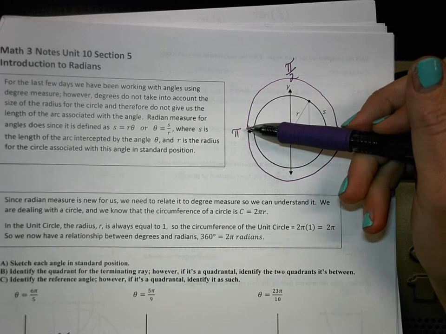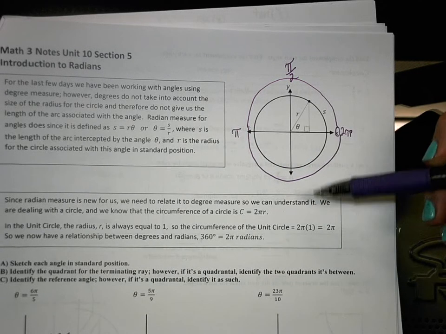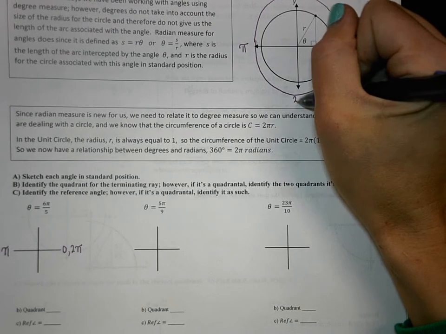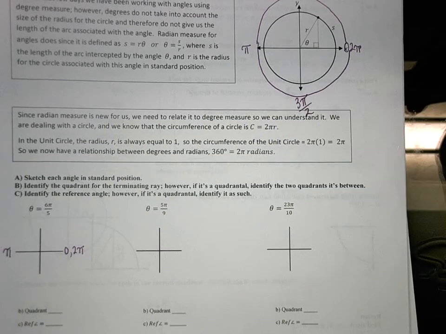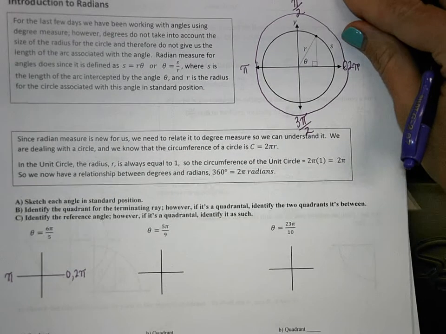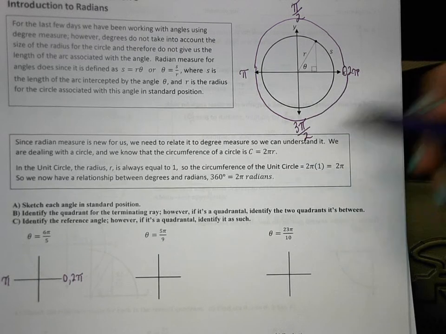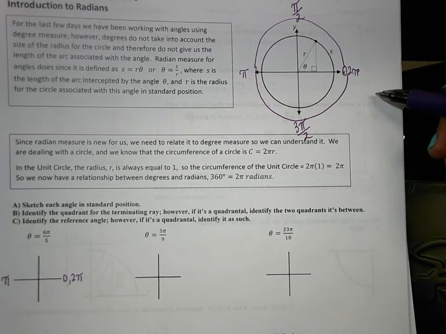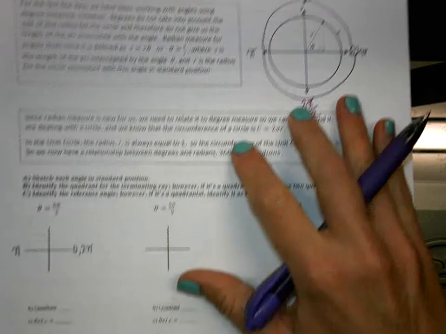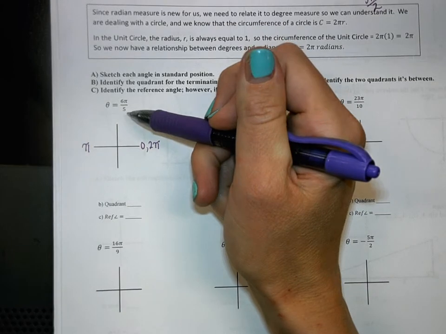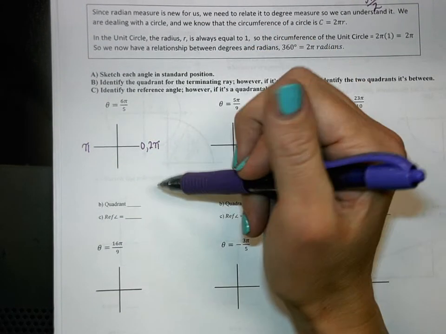This is 1 pi. It'll be 1.5 pi, right? Or 3 pi over 2. That represents 1.5. And then you add another half to that, and you would get 4 pi over 2, which reduces to 2 pi.